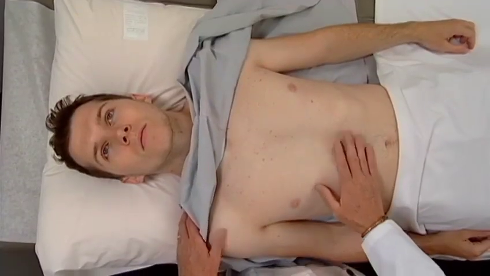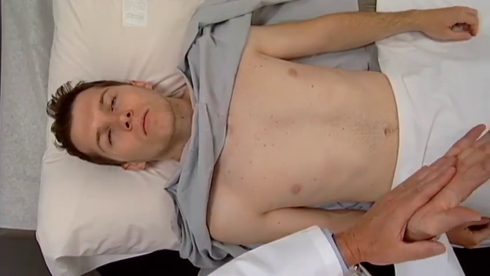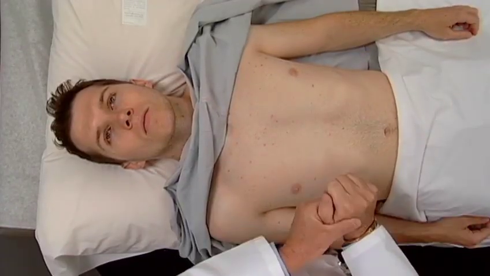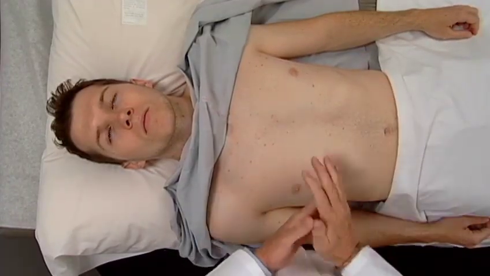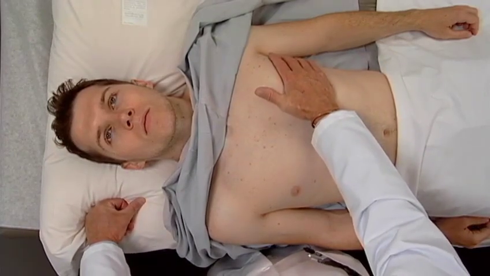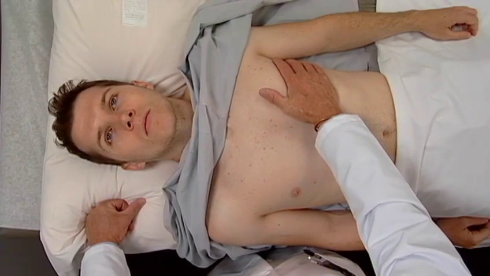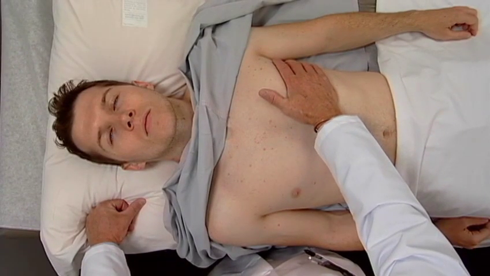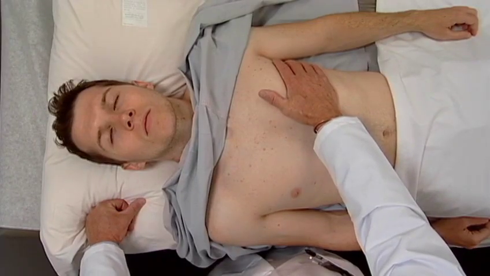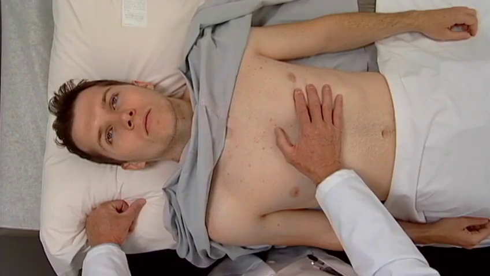In feeling for the point of maximal impulse, I've appreciated it best by using my palm. Your palm is very sensitive to pressure, as we know from gripping any tool or instrument. And I lay my hand over the area where I expect to find the PMI, most likely, very gentle pressure, and then wait patiently. Your brain will help you identify a little bit of variable pressure against your hand. When you identify that area, then you can further localize the PMI with your fingertips.